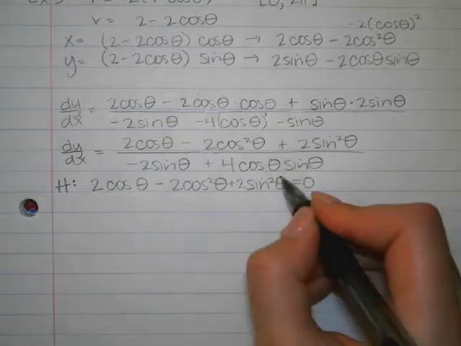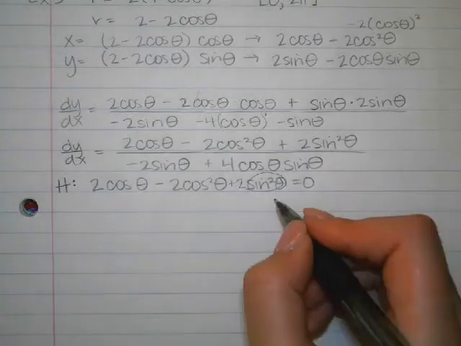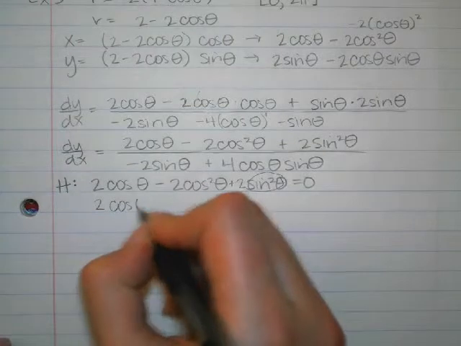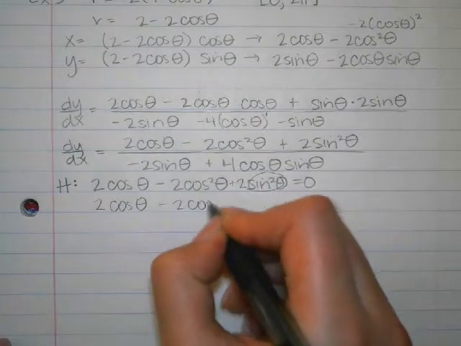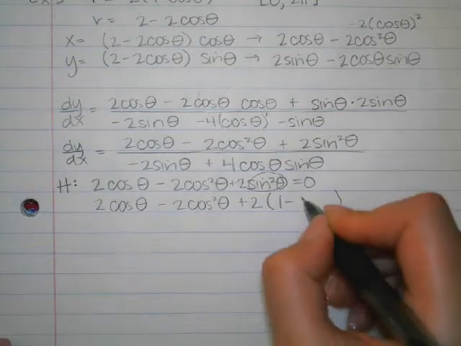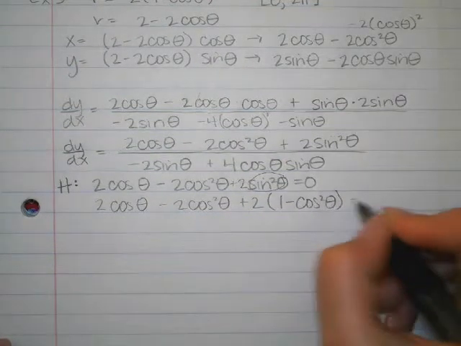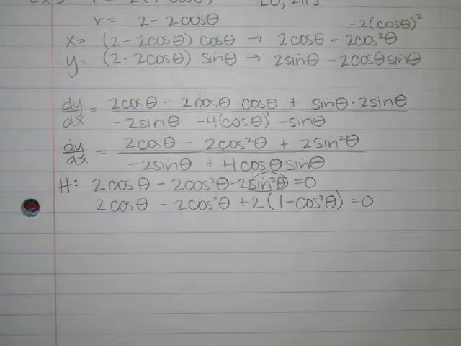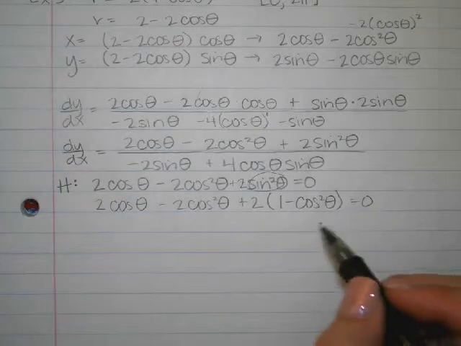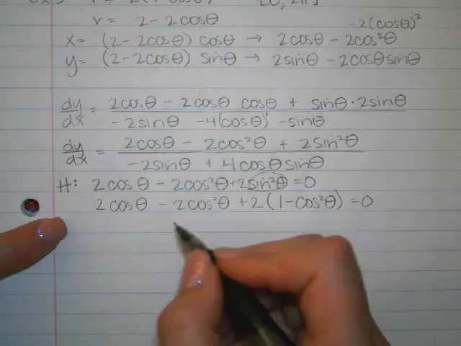Okay? So I'm going to be taking this and replacing it with 1 minus cos squared. So keep this the same. And then I'm replacing the sine squared with 1 minus cos squared. And now I can get rid of the parentheses by distributing that 2.